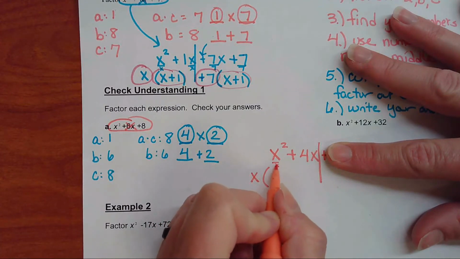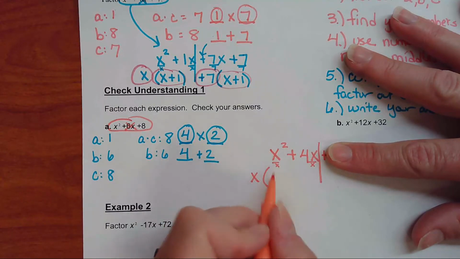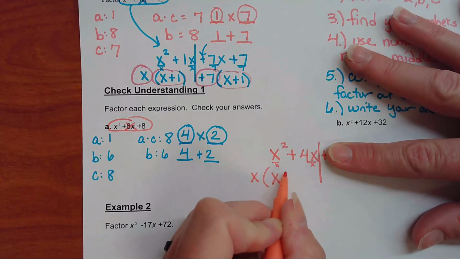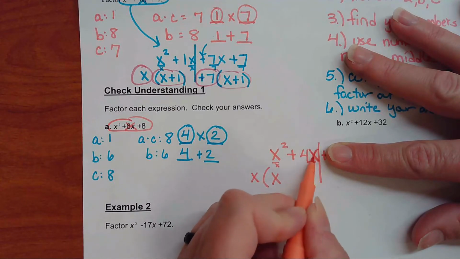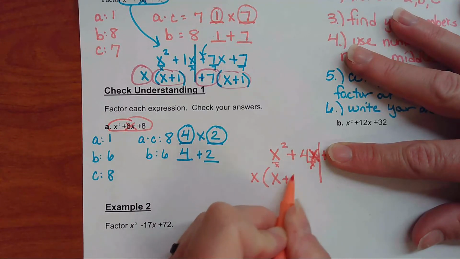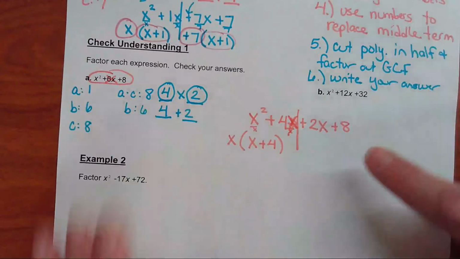And then when you divide everything by x, x squared divided by x, you subtract the exponents, you get x to the first. Positive 4x divided by x, these x's actually cancel each other out, and you're left with x plus 4.